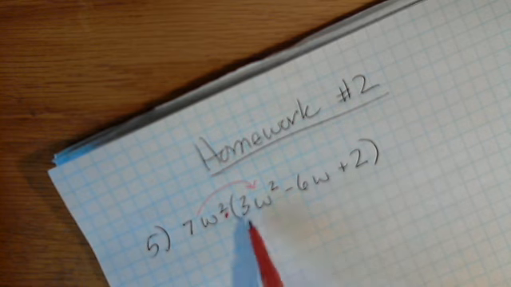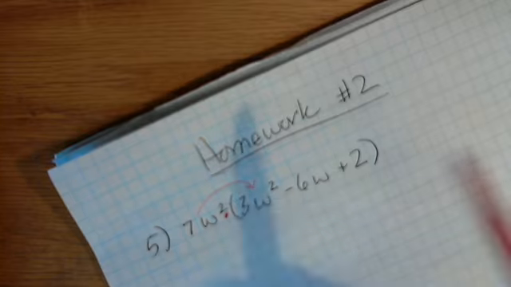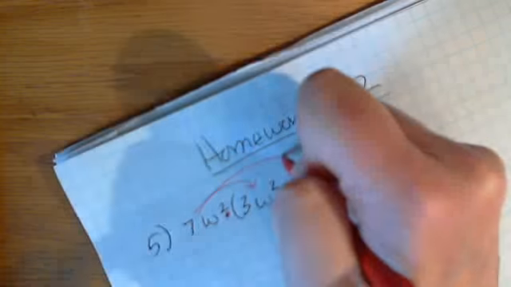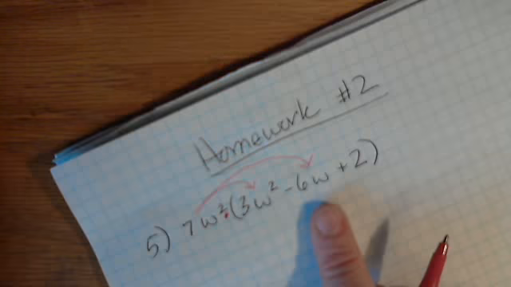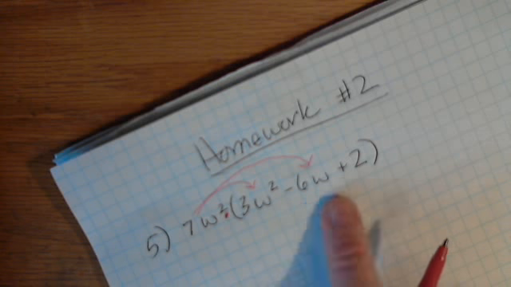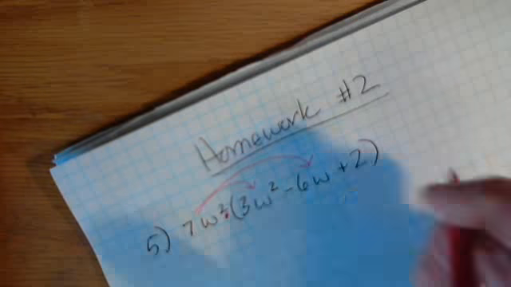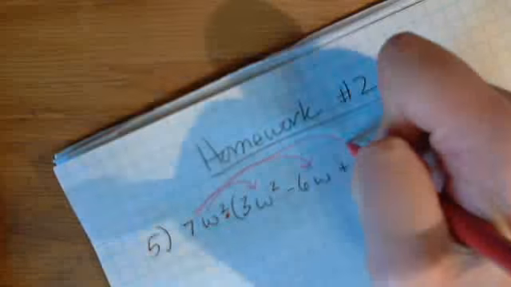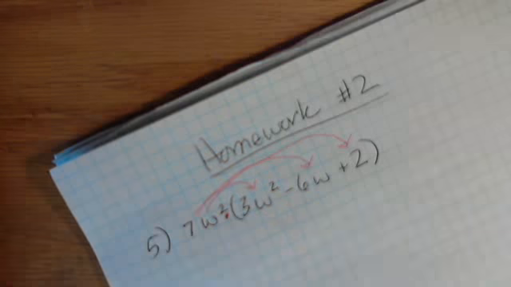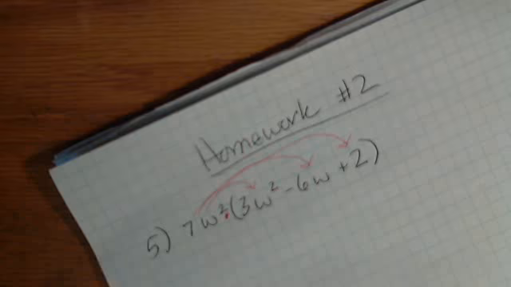7w squared wants to get multiplied by 3w squared. 7w squared wants to get multiplied by a negative 6w. I'm going to start thinking about this subtraction sign as making the 6w negative. And then finally, 7w squared wants to get multiplied by the 2. Let's see what that's going to look like.